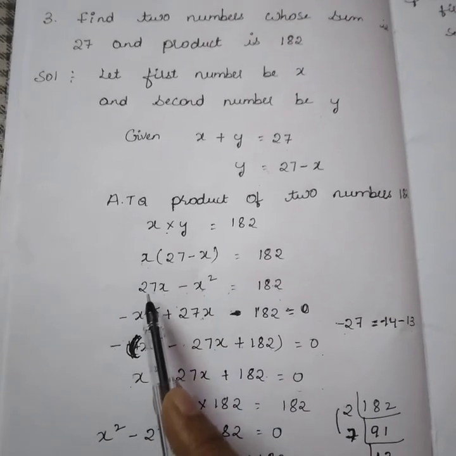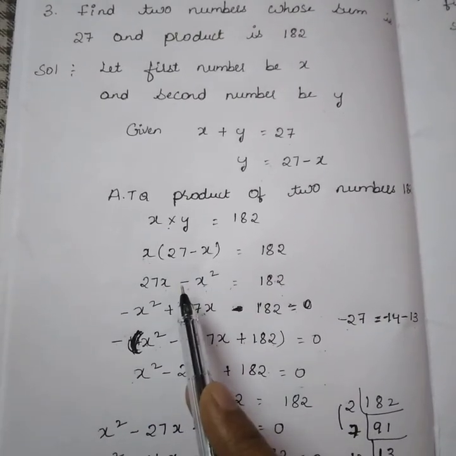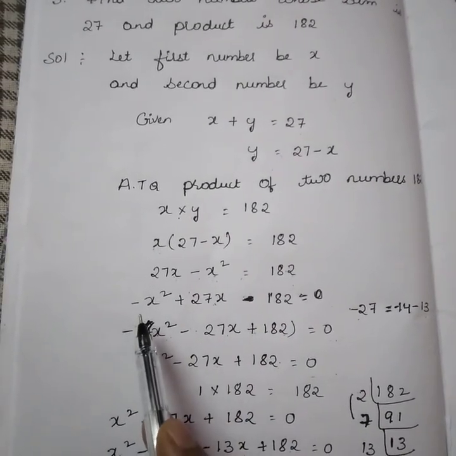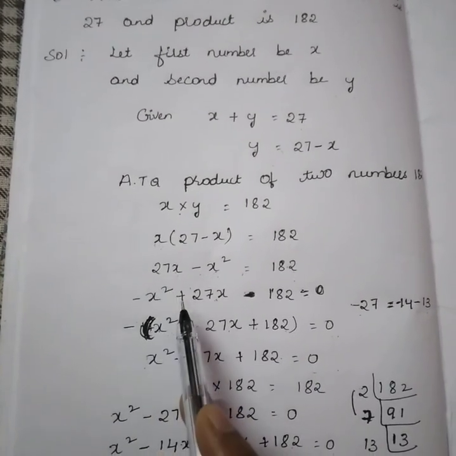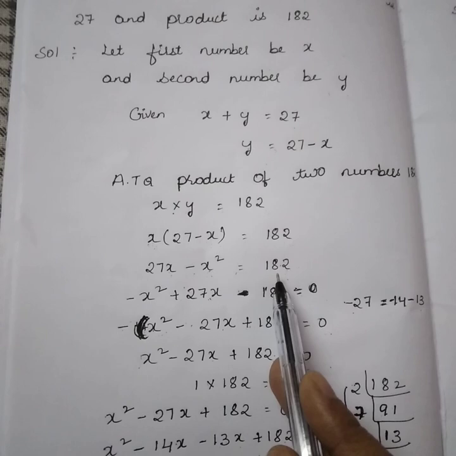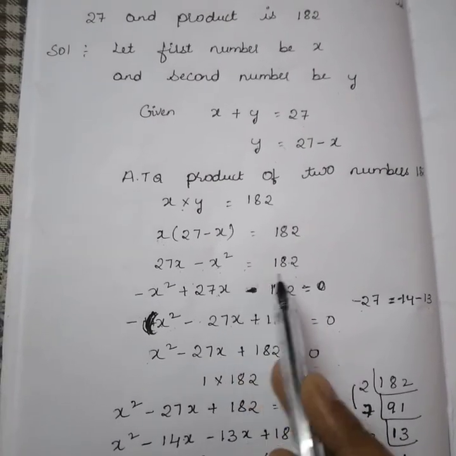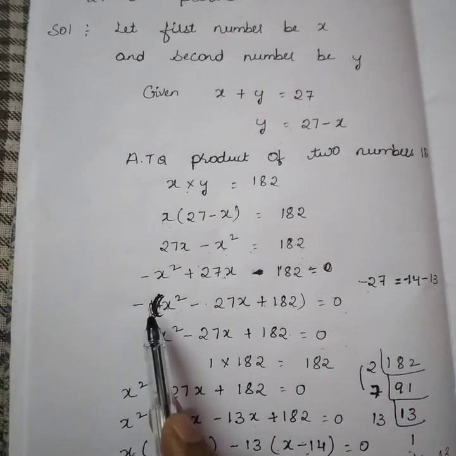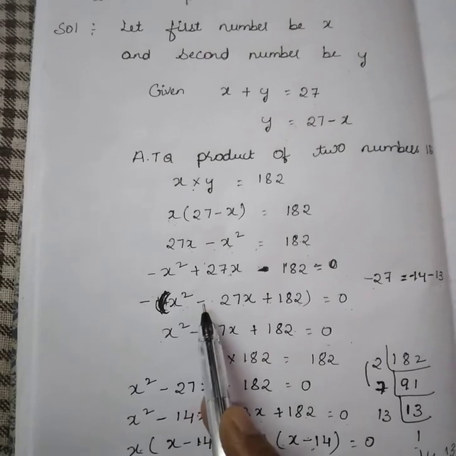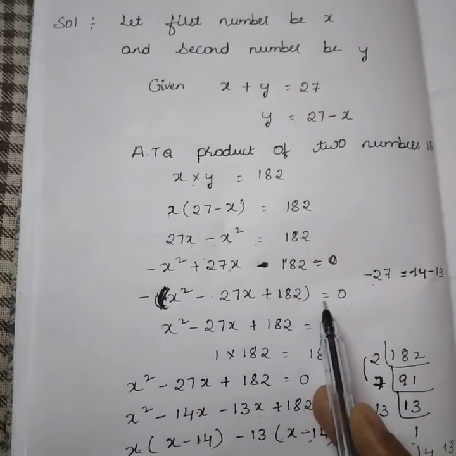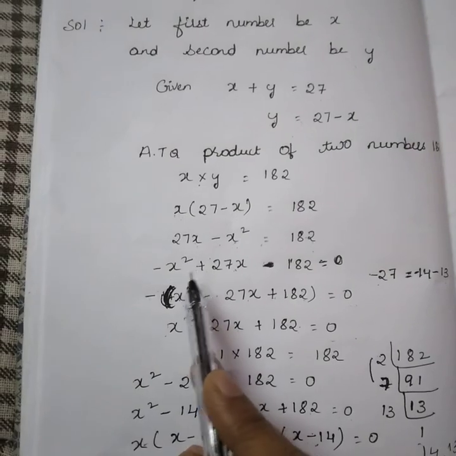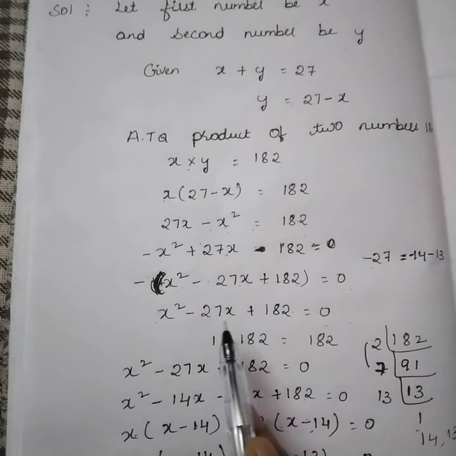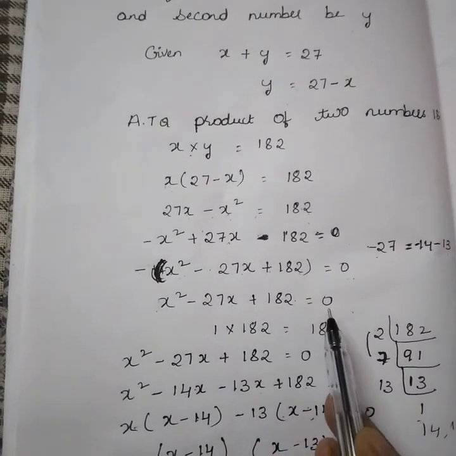x into 27, that is 27x. x into minus x, that is minus x square, is equal to 182. We'll write the x square term first. Minus x square plus 27x. So I'm taking 182 on the left hand side, so it will become minus 182 is equal to 0. So take the minus sign common. Minus into x square minus 27x plus 182 is equal to 0. Here minus into minus is plus, minus into plus is minus. x square minus 27x plus 182 is equal to 0.